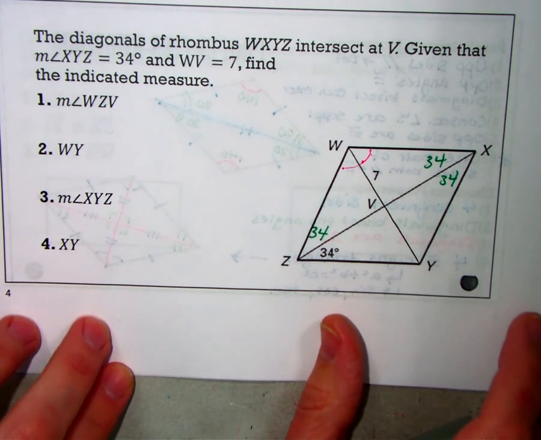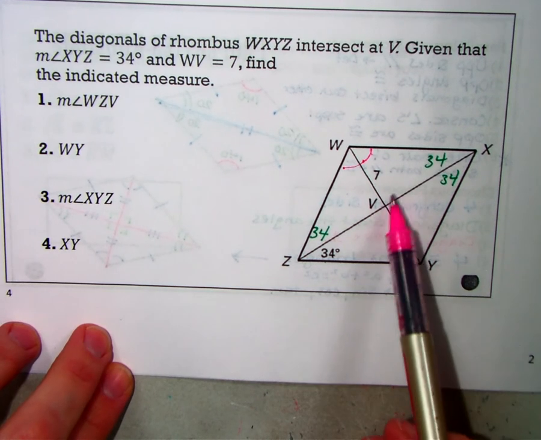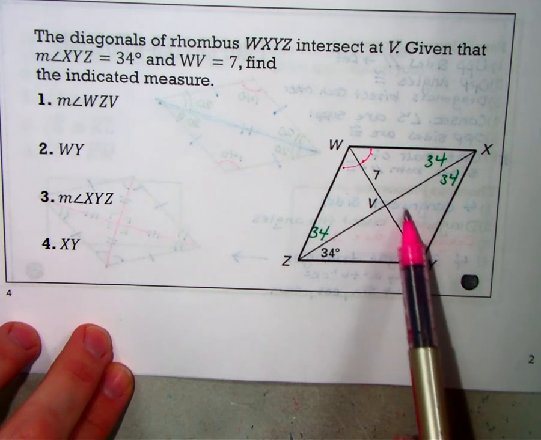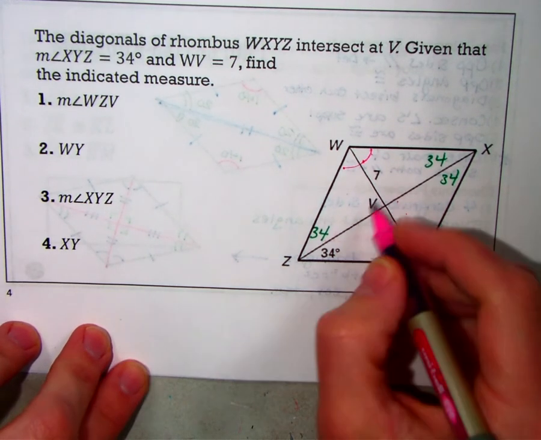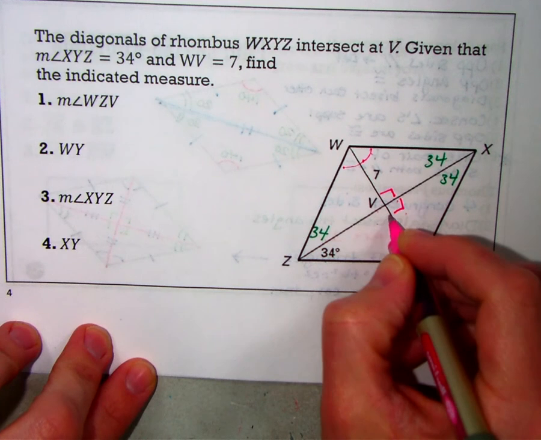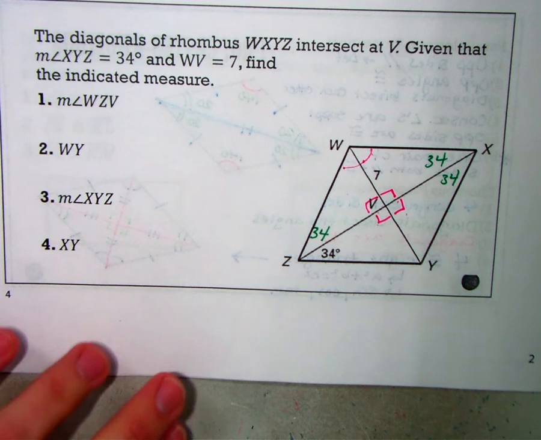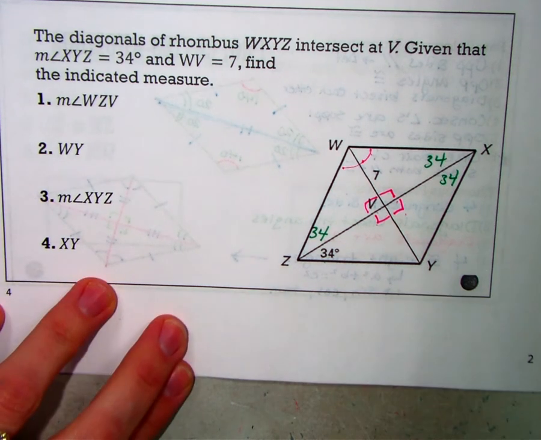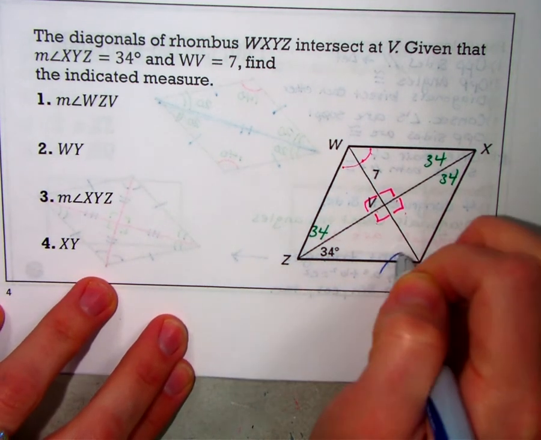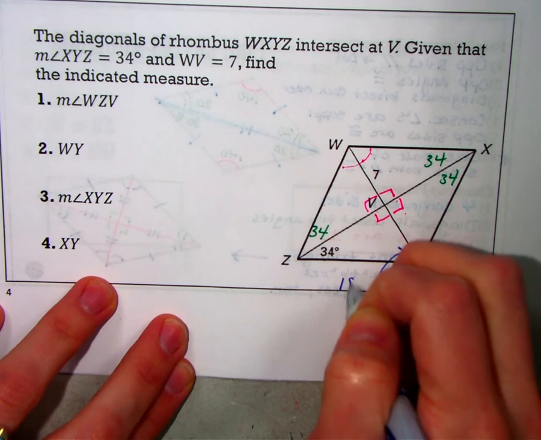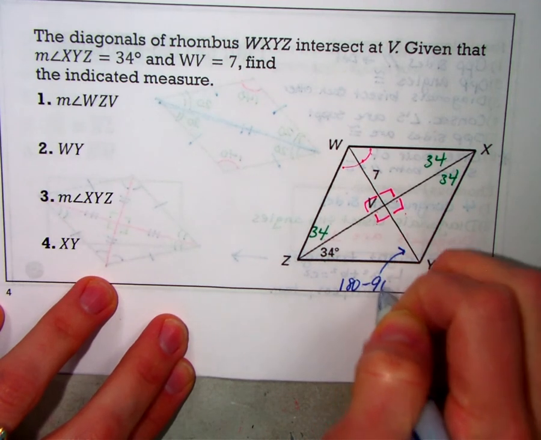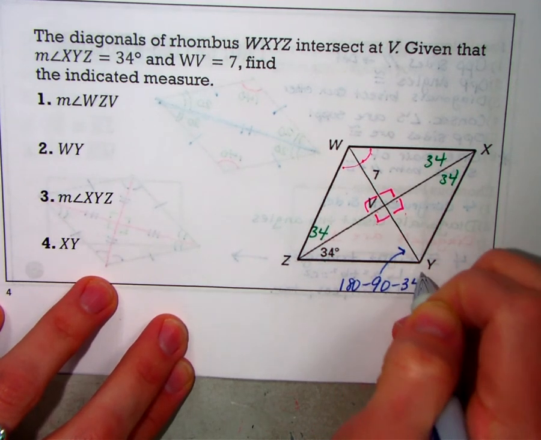And that's what these angles are. 90. Yeah. So these are all 90. So now you're right. I can figure it out now, but I'm going to use the 90. Okay? So now to figure out my last angle in the whole problem here, I'm going to do 180 minus 90 minus 34. 56.